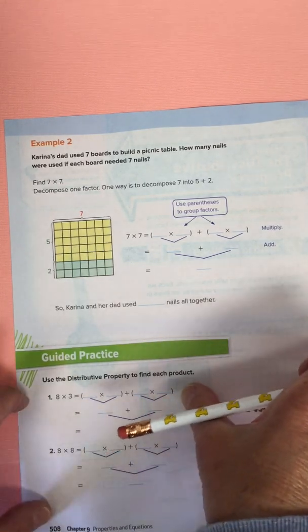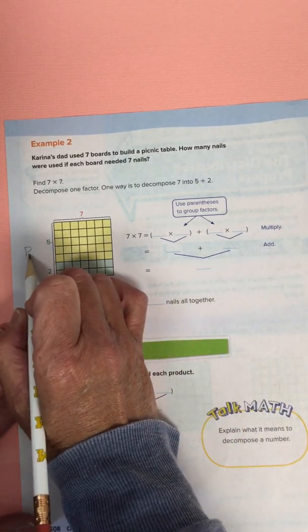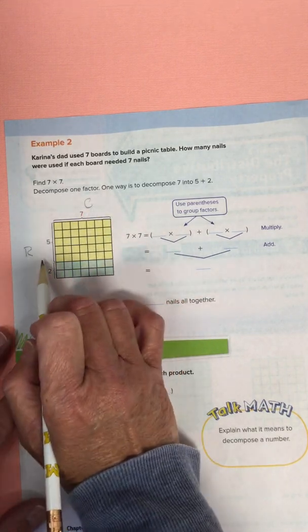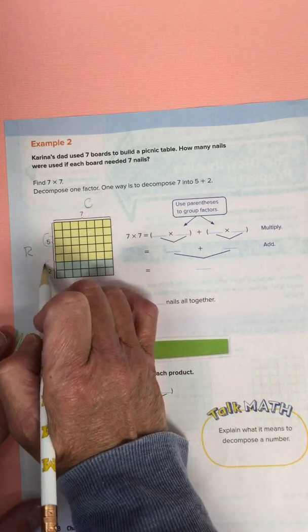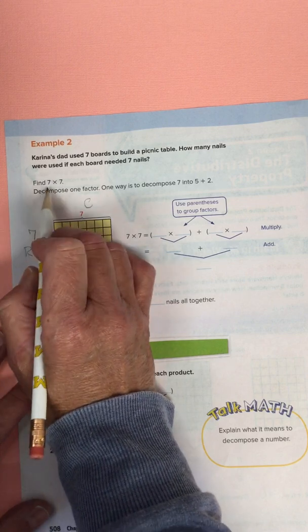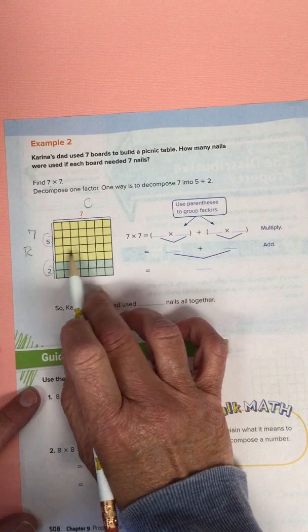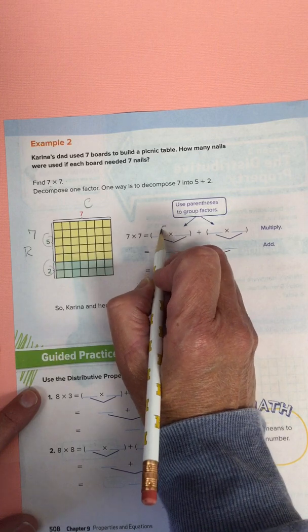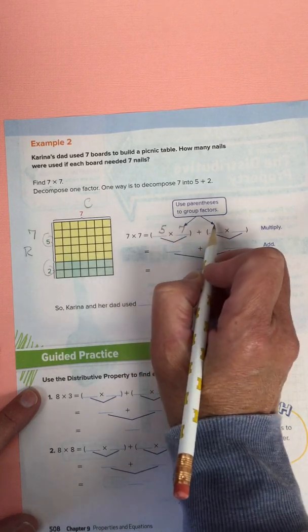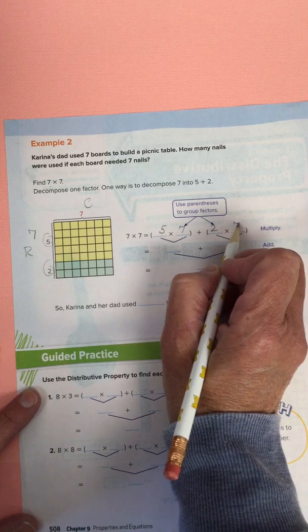Okay, Katrina's dad used 7 boards to build a picnic table. How many nails were used if each board needs 7 nails? I like this one because this time it lets us take our rows instead of our columns. So this 5 and 2 comes from the original 7, 7 times 7. So we decompose it and we break it down. So it becomes, and I'm going to start at the top there, 5 times 7 and 2 times 7.